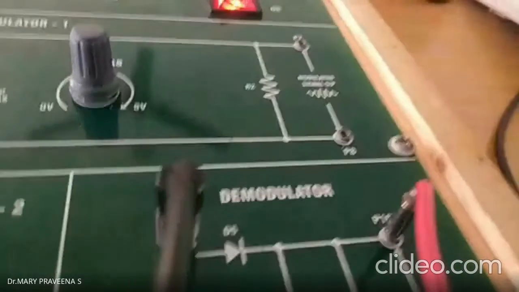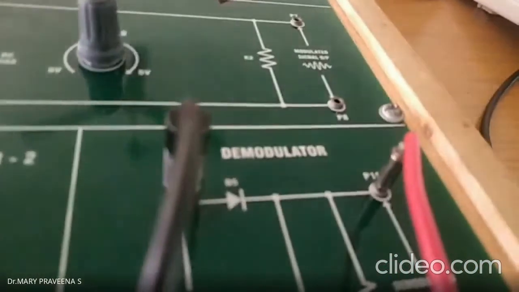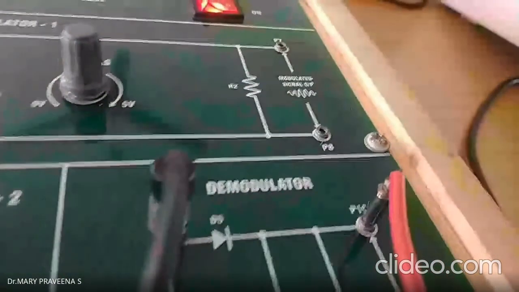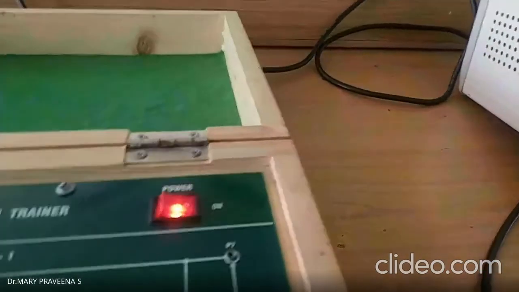From the modulator, the knob has to be connected to P16. From the demodulation knob, from D5, it has to be connected to P18. From P19 it has to be connected to P20.